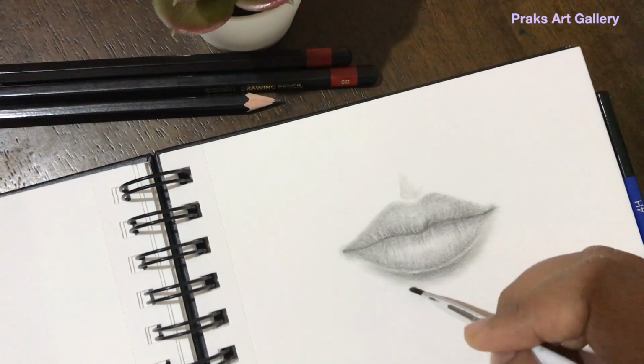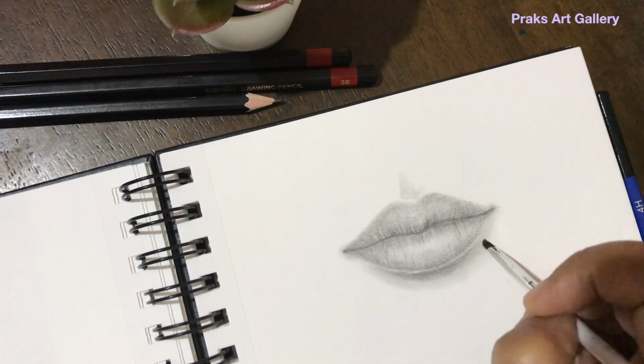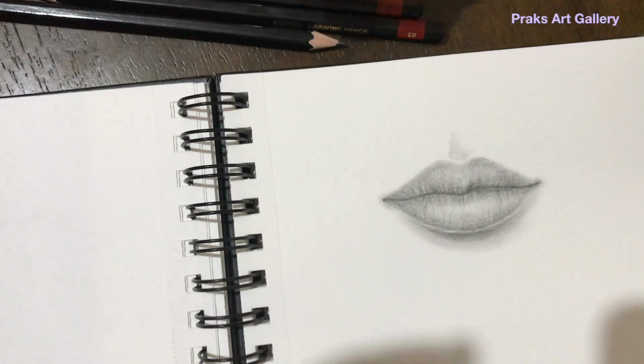Yeah, so all the effort has come together, and here is the final look of realistic lips.